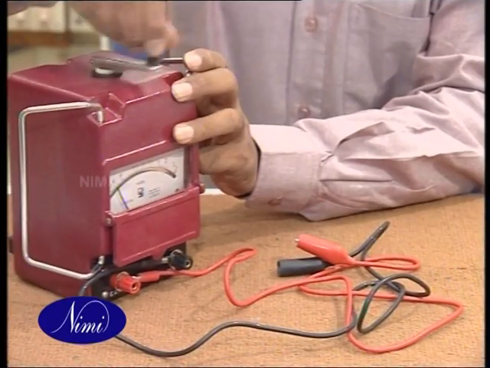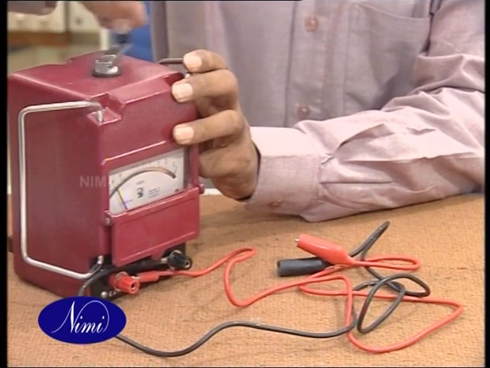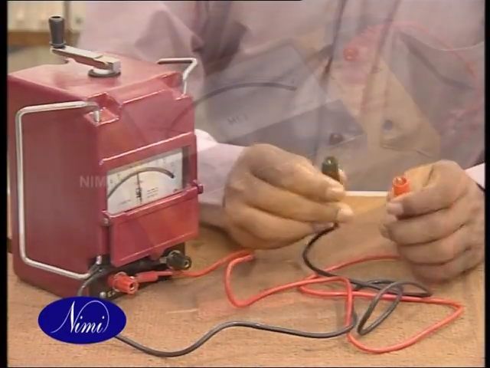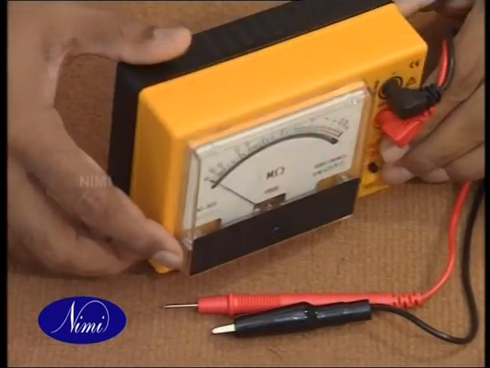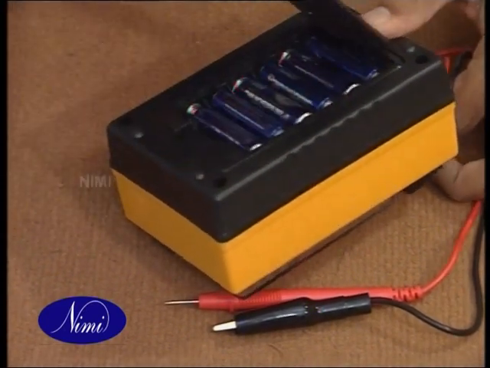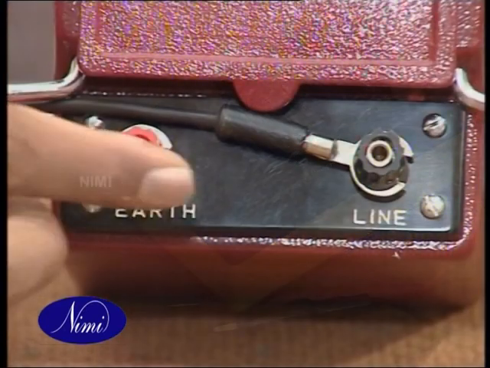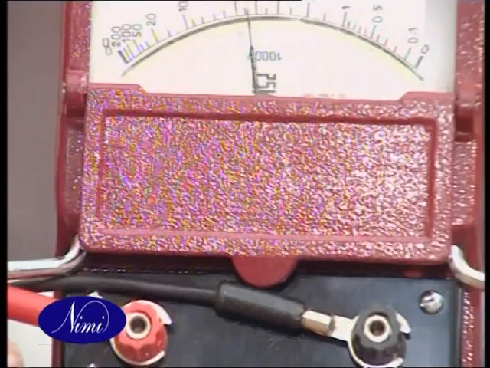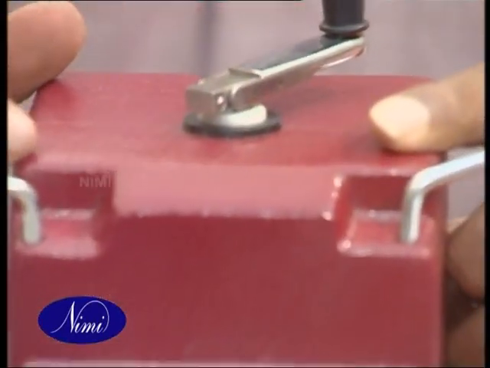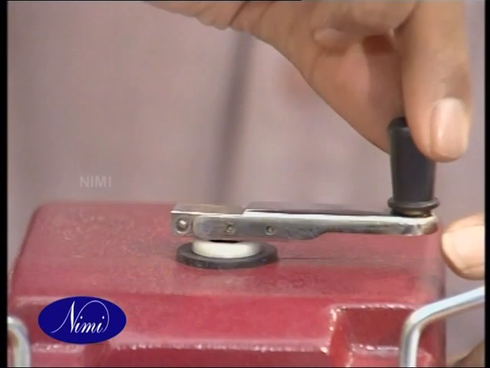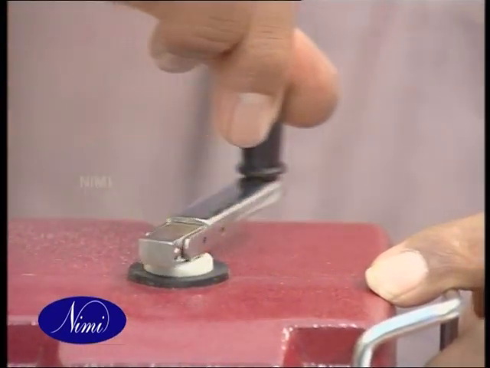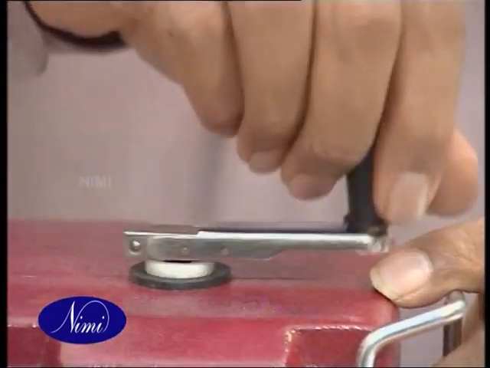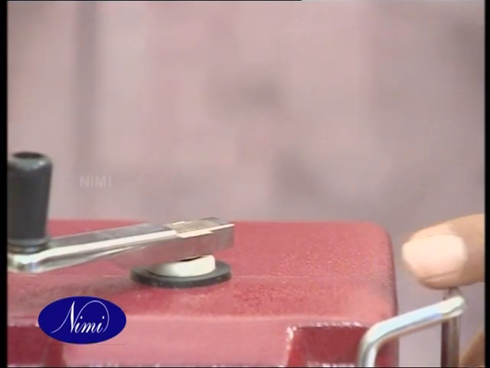In this, the testing voltage is produced by a magneto-generator when the handle is cranked at a speed of approximately 160 rpm, whereas the transistorized type has cells incorporated in it which power the tester. The megometer consists of a small DC generator, a meter calibrated to measure high resistance, and a cranking system. The speed at which the armature rotates does not affect the accuracy of the meter. However, it is recommended to rotate the handle at the slip speed to obtain a steady voltage.